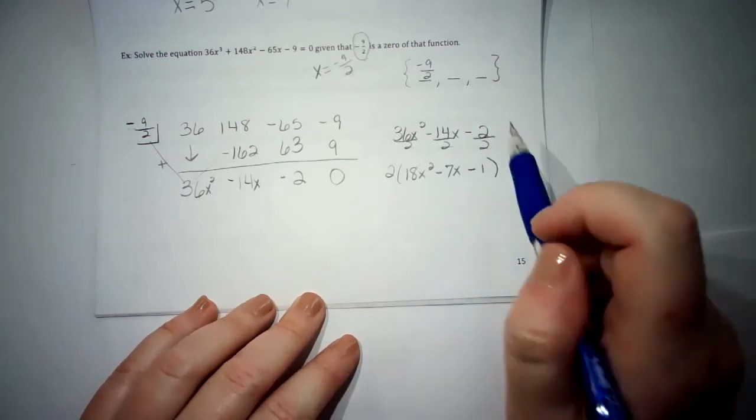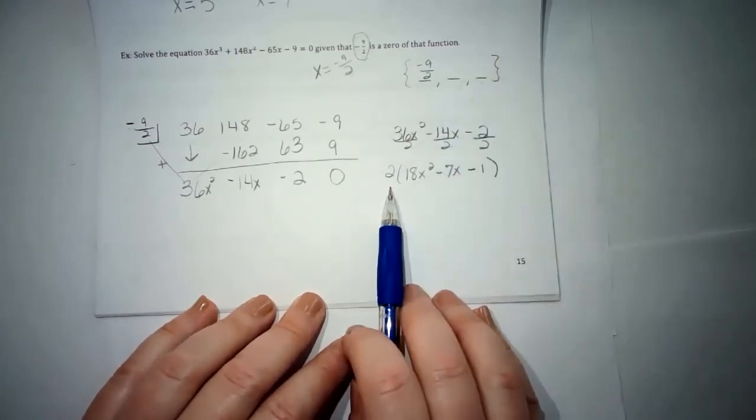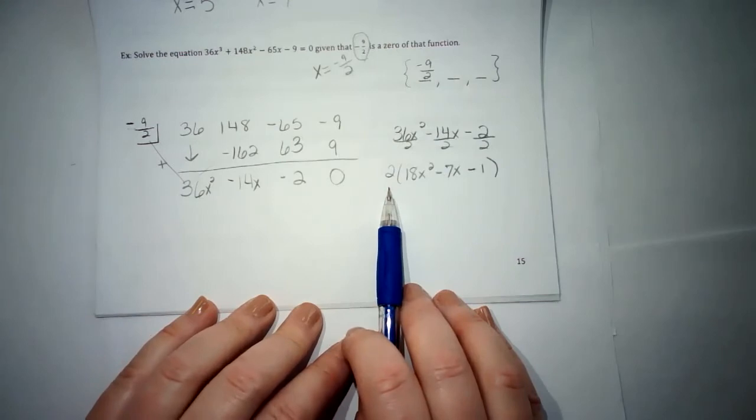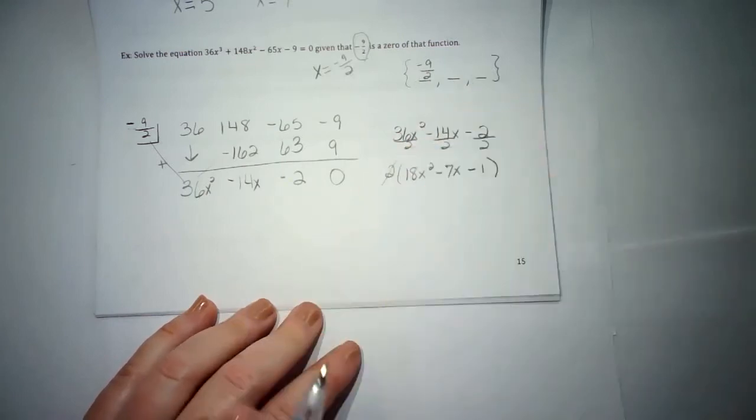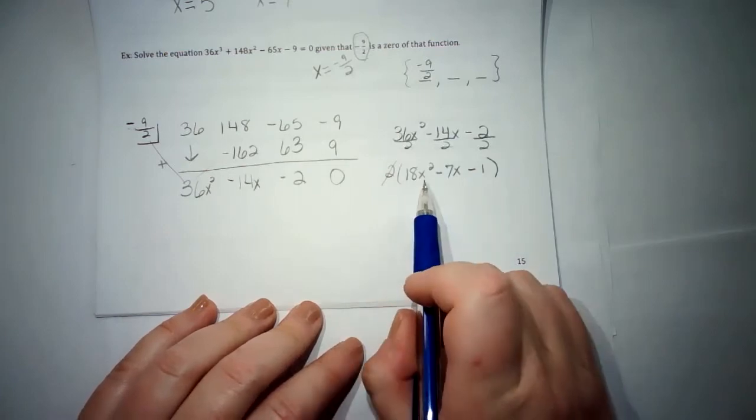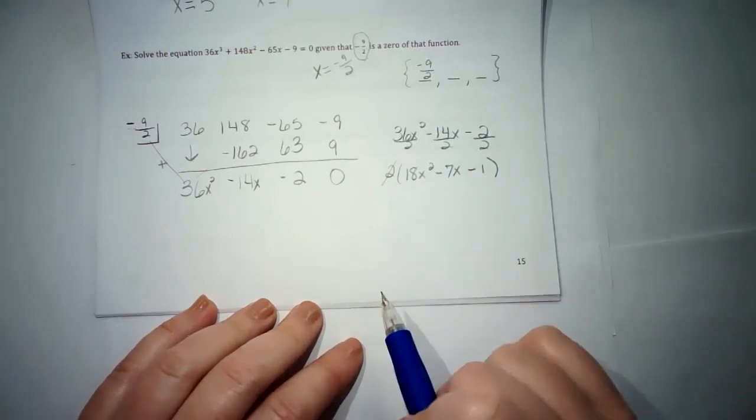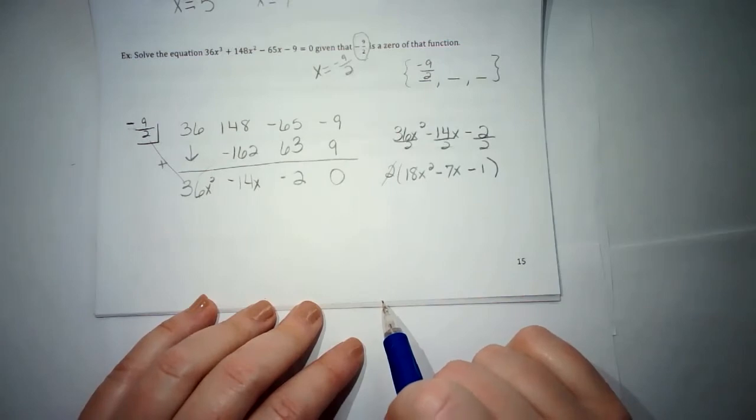Okay, now all we're trying to do is find these solutions. So do we need the 2 anymore? If I set 2 equal to 0 and solve for x, is it going to matter? No, so we really don't even need to deal with him since all we're looking for is solutions. Okay, now we are going to need to factor this guy. If you want to do quadratic formula, you can.